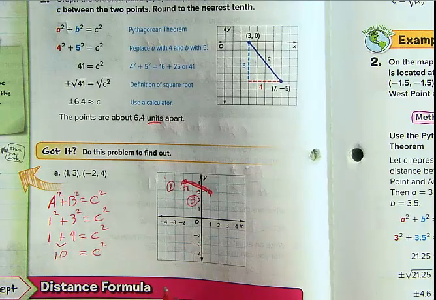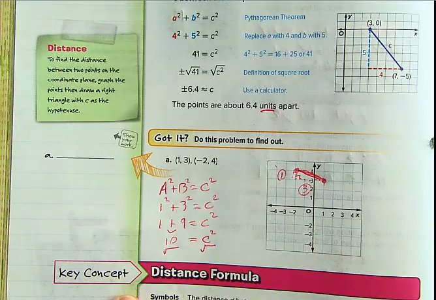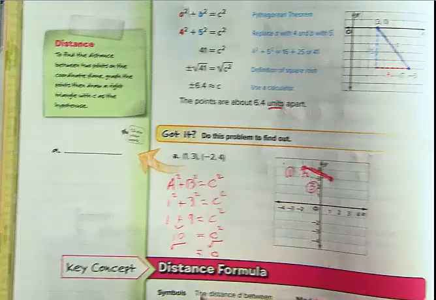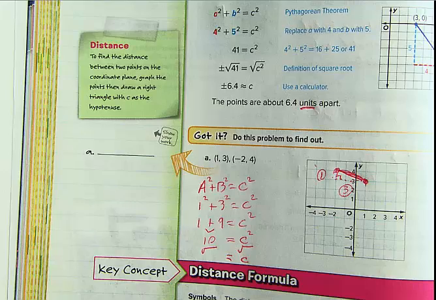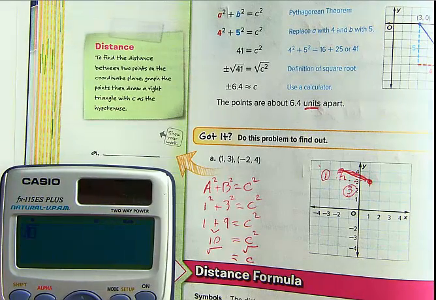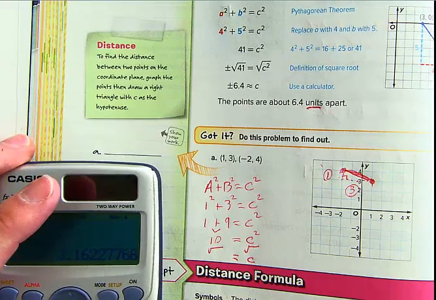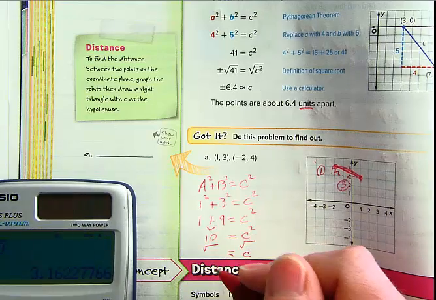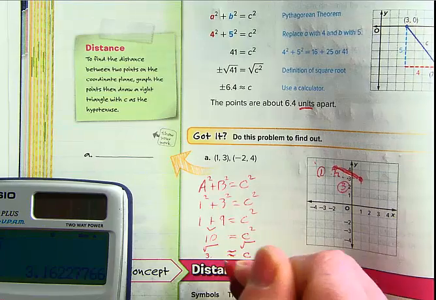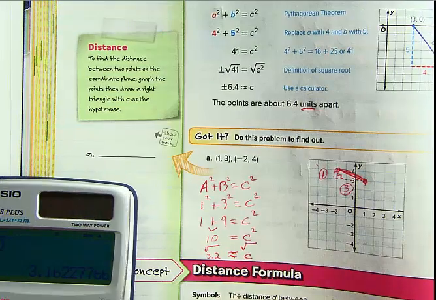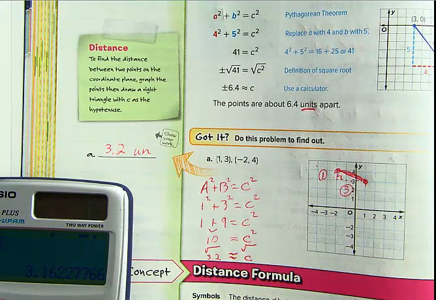Well, how do we get rid of squaring something? We square root. So that should get me just my c. So I'm going to take my calculator here, and I'm going to take the square root of 10. And that gets me 3.16. Now I'm going to round to the nearest tenth. So it's approximately, squiggly equal sign here, 3.2. And there's no units there, so I put "un." So right here you should have 3.2 un for units, okay?